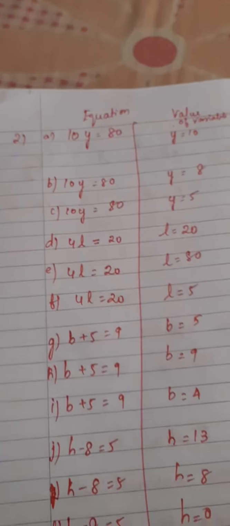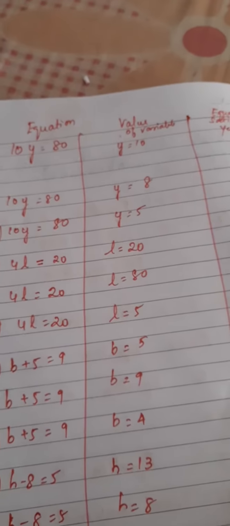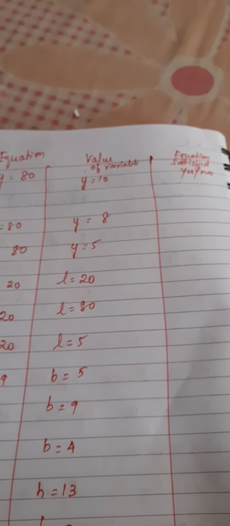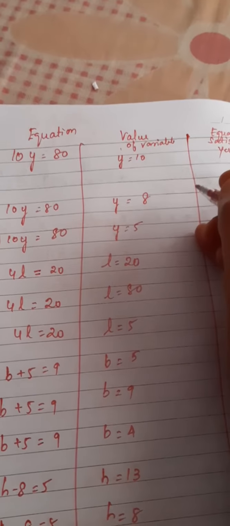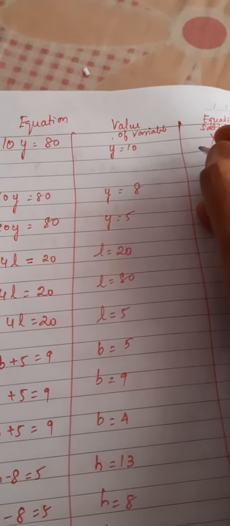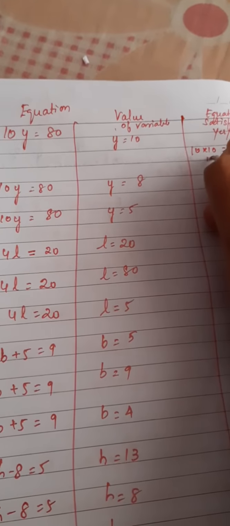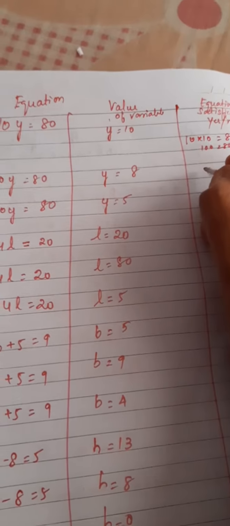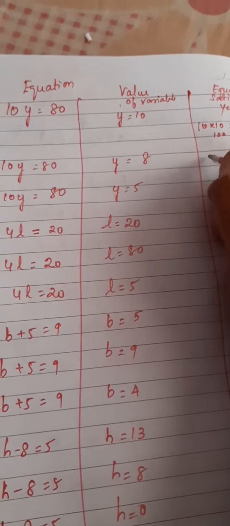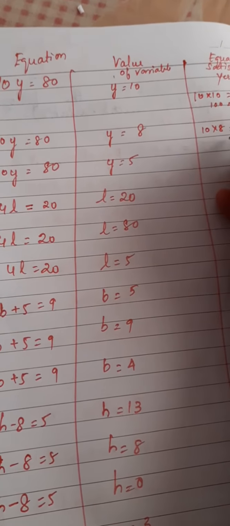So next, question number 2, you see an equation and the values for the variables are given over here. We should just check whether the equation is satisfied, yes or no. So for the first question, 10y equal to 80, y equal to 10. So 10 into 10 is 100, equal to 80. So the answer is no. Second question, 10 into y, where y is 8. So LHS is 80, RHS is also 80. So the equation is satisfied, yes.